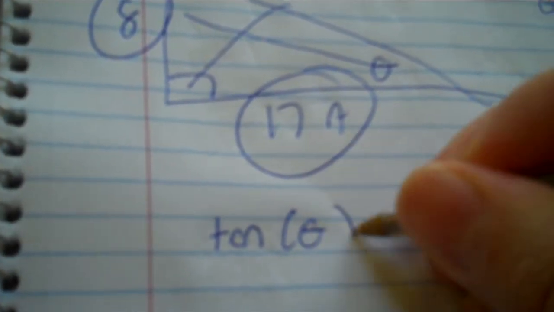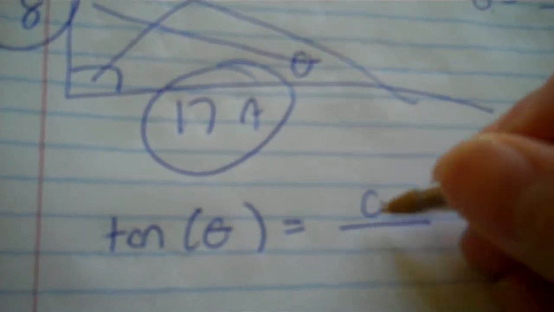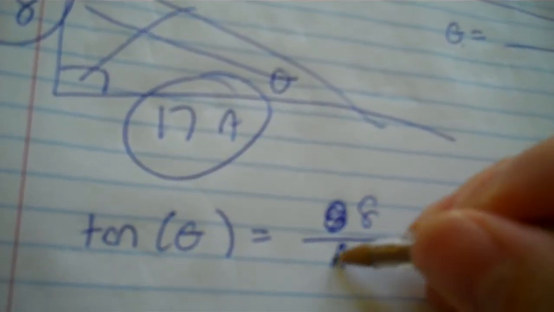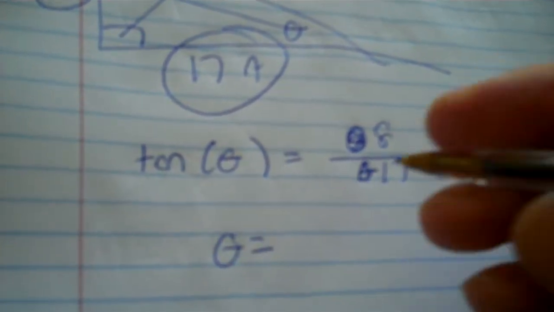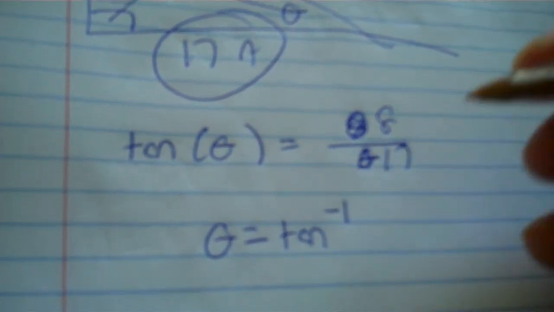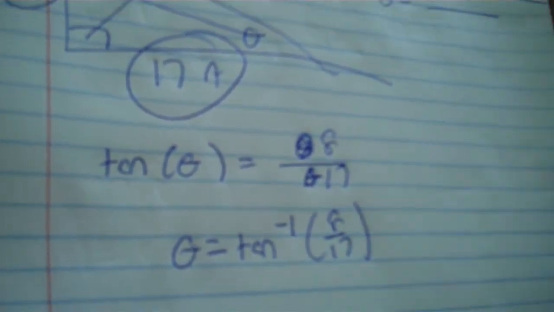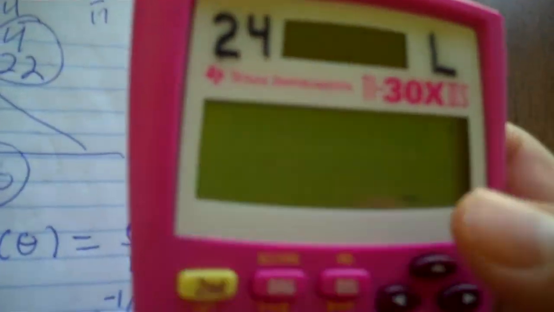So O and A, when we know O and A, we want to do tangent. So tan, parentheses, just put the theta symbol, equals O over A. So my O is 8 and my A is 17. Now to find the measurement of the angle, we move the word tangent over here and it becomes tan -1, 8 over 17. Now on this calculator you just go second tan and then 8 divided by 17. But some of you don't have that calculator, so you click on that arrow right there.